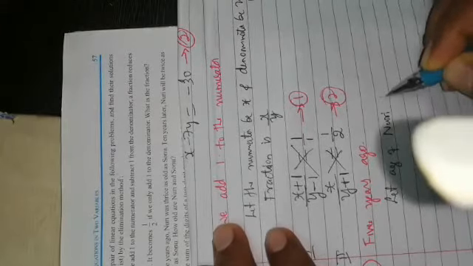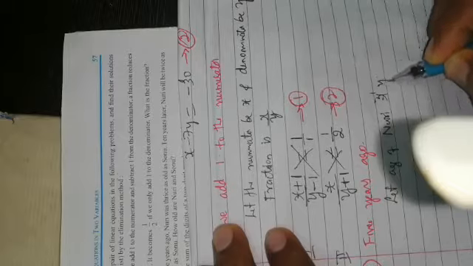Okay, again one more question. 5 years ago, Noori was thrice as old as Sonu. Let the age of Noori be x years. Next, let the age of Sonu be y years. 5 years ago, here also same, this is the present age you are taking.